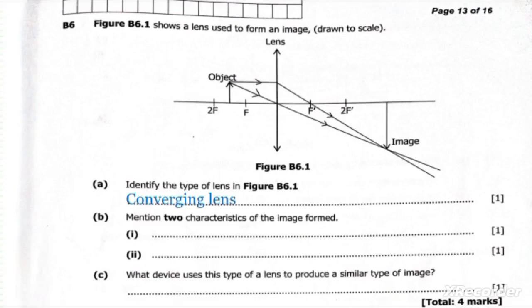Mention two characteristics of the image formed. As we can see, the image that has been formed is bigger or larger than the object. Therefore, we are going to say the image is inverted, or the image is upside down, and the image is magnified or enlarged.